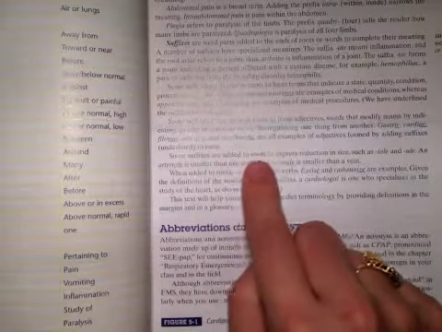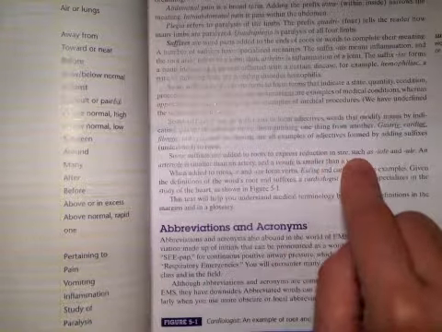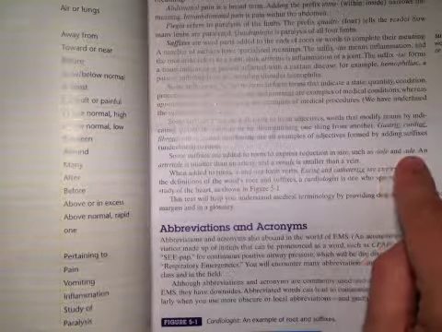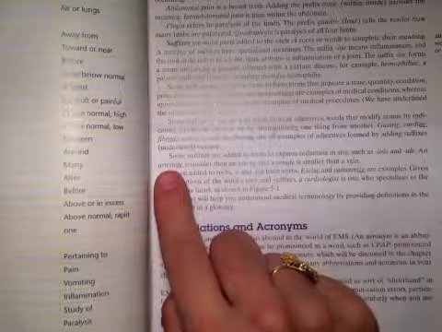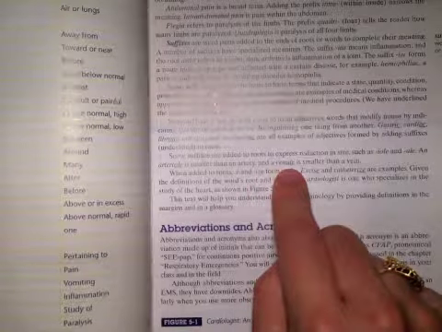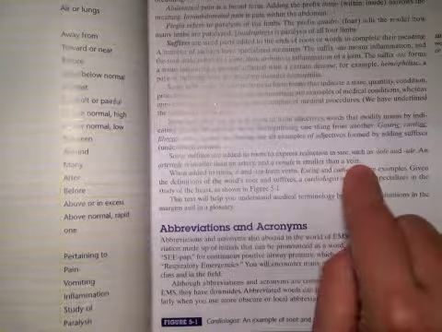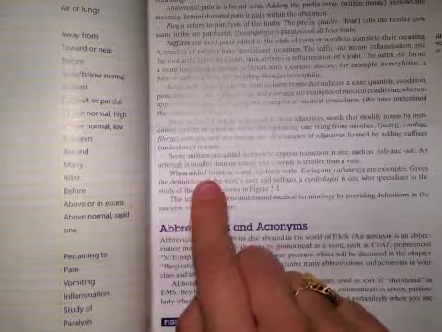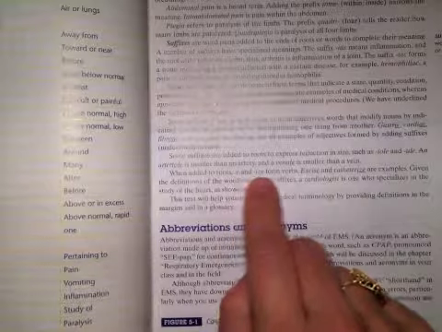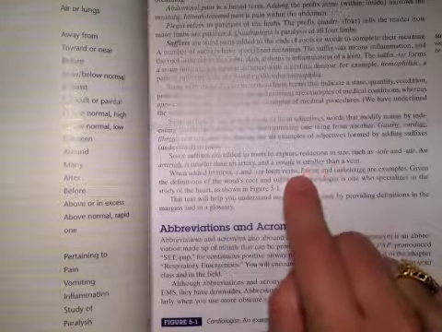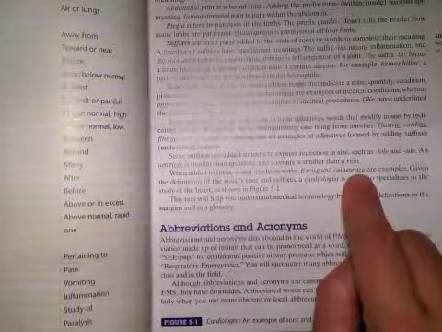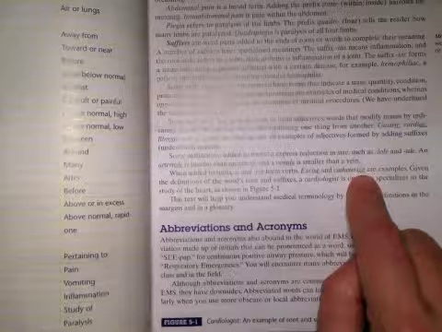Some suffixes are added to roots to express reduction in size, such as eole, I-O-L-E, and ule, U-L-E. An arteriole is smaller than an artery. A venule is smaller than a vein. When added to roots, the letter E and the letters I-Z-E form verbs, such as in exercise, which has an E at the end, and catheterize, which has I-Z-E at the end.